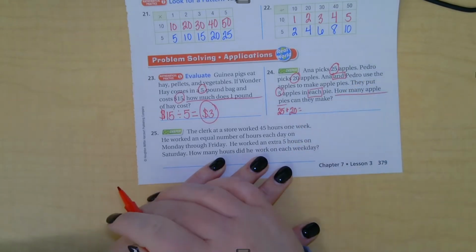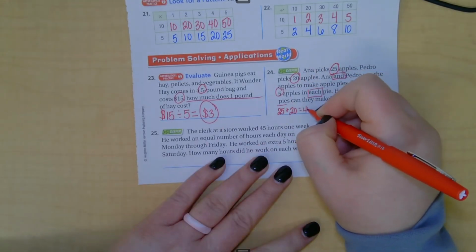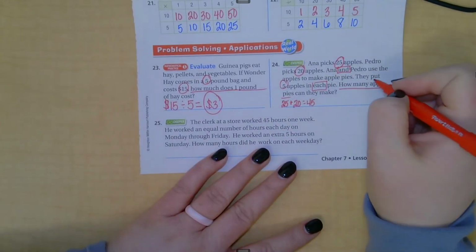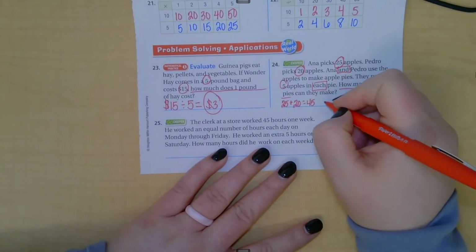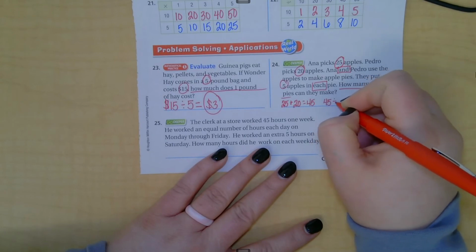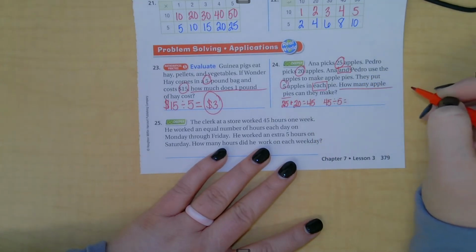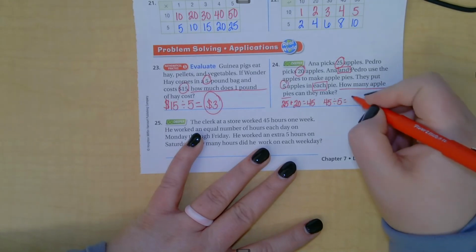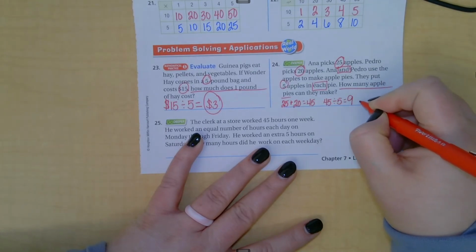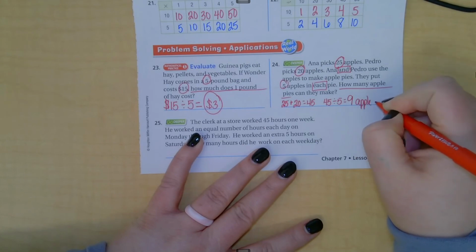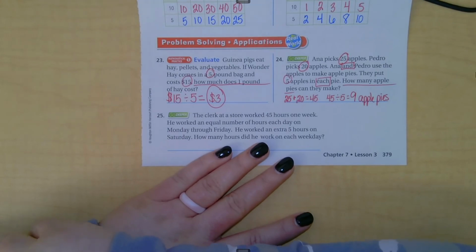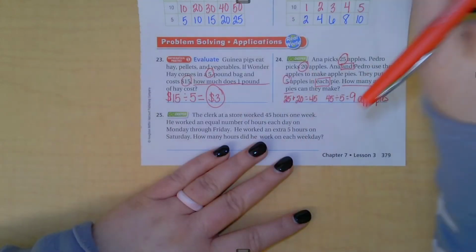So 25 plus 20 is 45. Okay. So they have 45 total apples, right? And then they put 5 apples in each pie. So 45 apples divided by 5 apples in each pie equals how many apple pies? Well, what times 5 equals 45? 9. So 9 apple pies. Remember, when you're doing multi-step word problems, you just do each little step at a time. Work one part at a time.